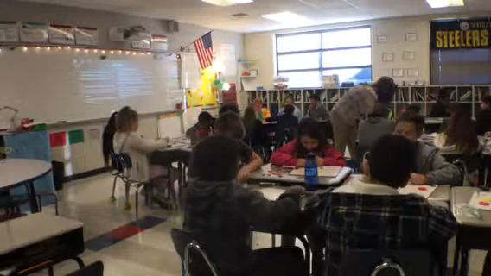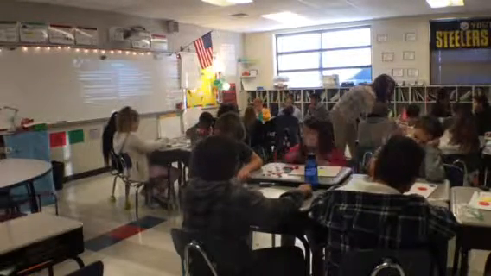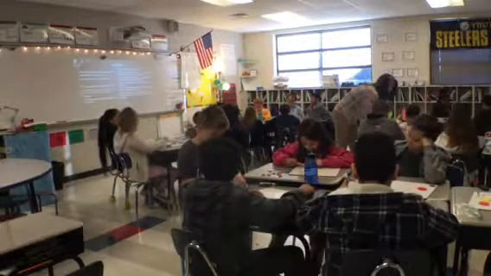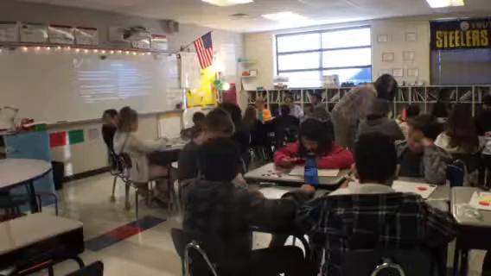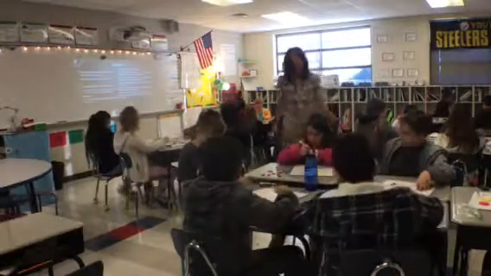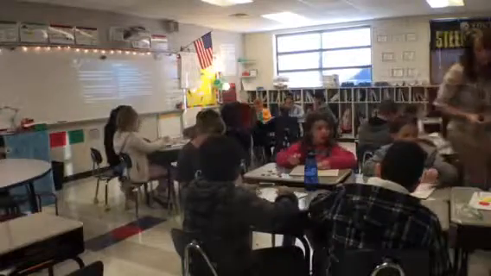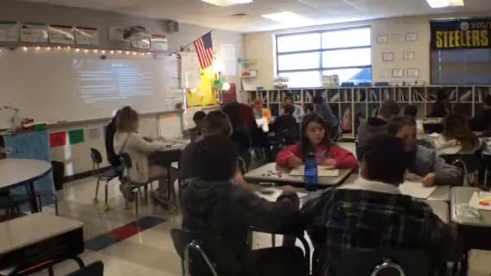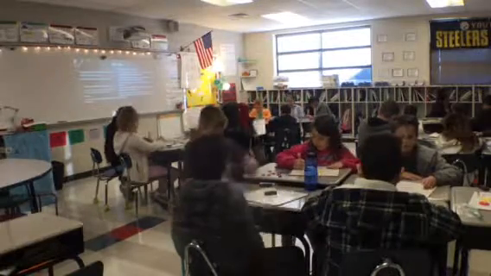Now, we want to find an equivalent for that. Can you guys help him show how to model this? He has 2/3. How's he going to model an equivalent fraction for that? What's he going to do? Talk to him. See if you can help him out. How's it going over here? You have your equivalent fraction for, ooh, tell me about this model.